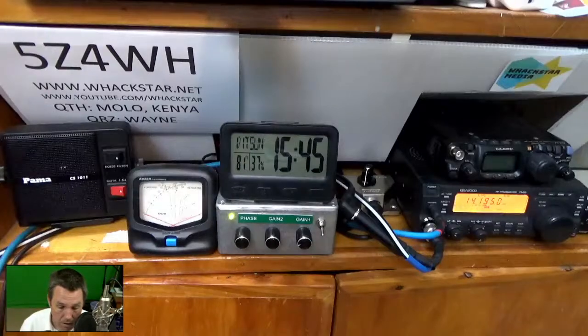So you'll notice two things happening. I've got a foot switch under my table that then initiates the radio to start transmitting, and you'll see both the radio and the power meter kicking into action.